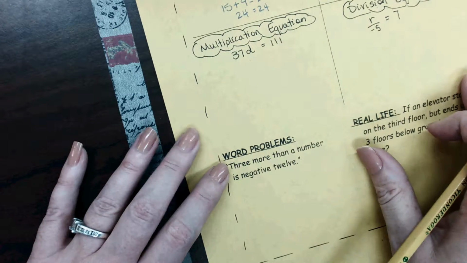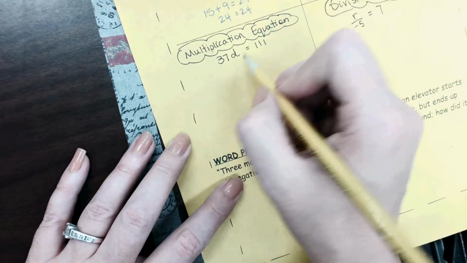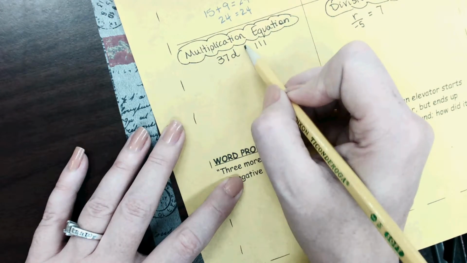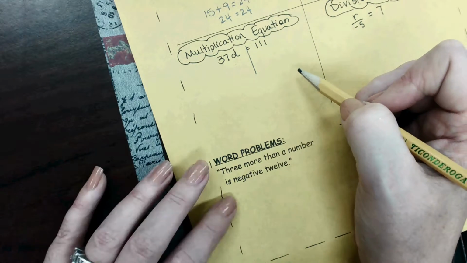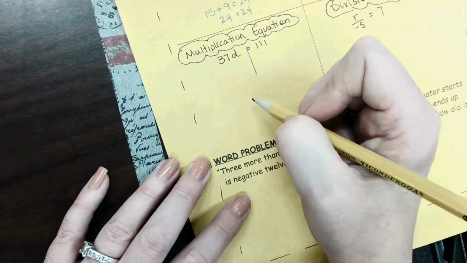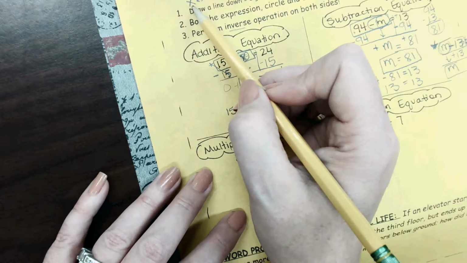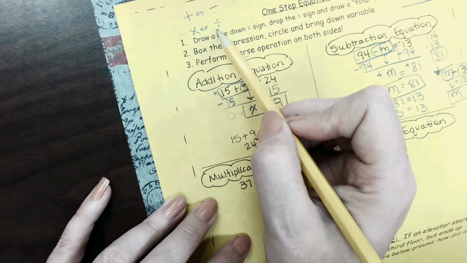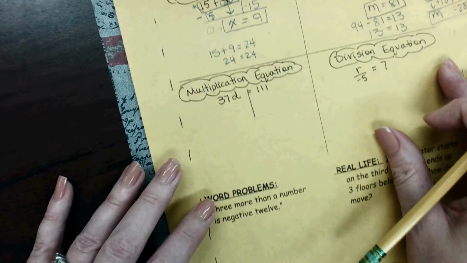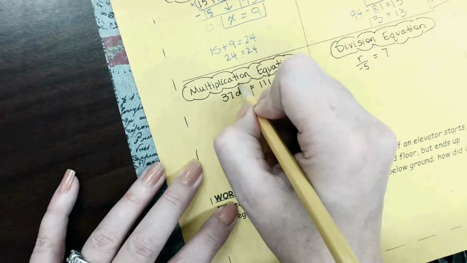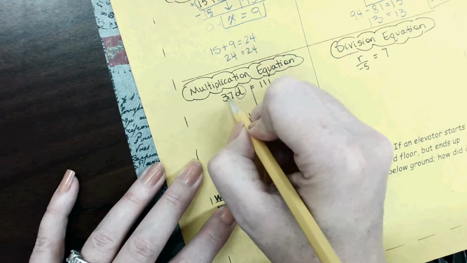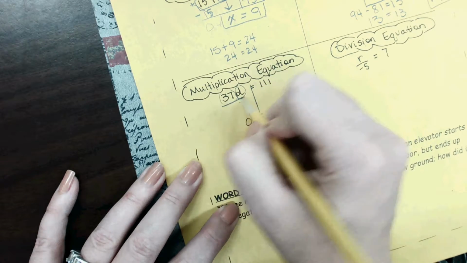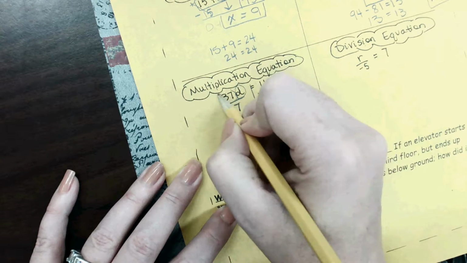Let's look at our multiplication problem. Okay, now for multiplication, I'm not going to draw my total line because there's no add or subtract if I'm just doing multiplication. The opposite of multiply, though, is divide. We actually practiced this when we did our distance formulas. If I want to get d by itself, I'm going to do the opposite of being multiplied here, and I'm going to divide with my fraction line.